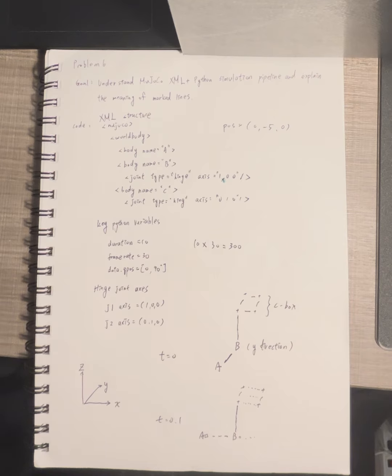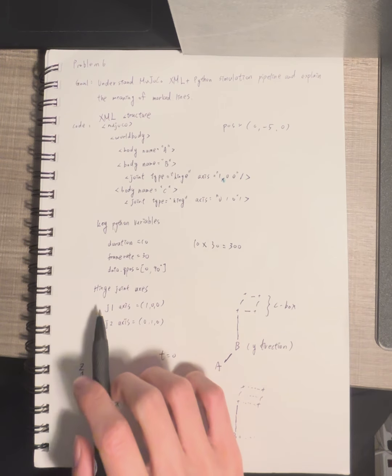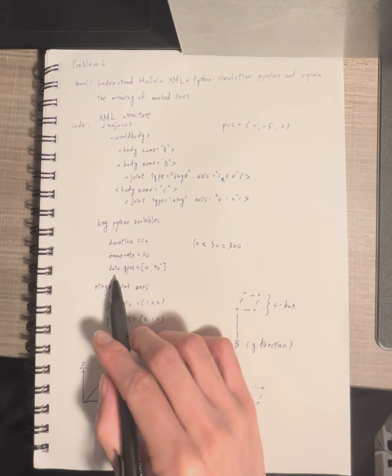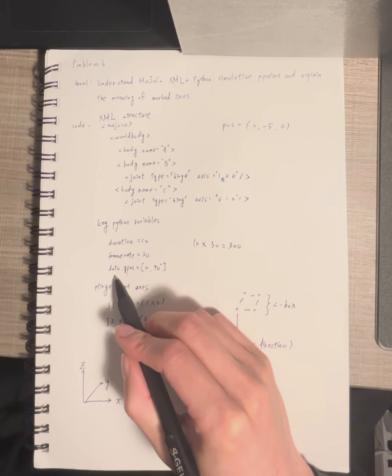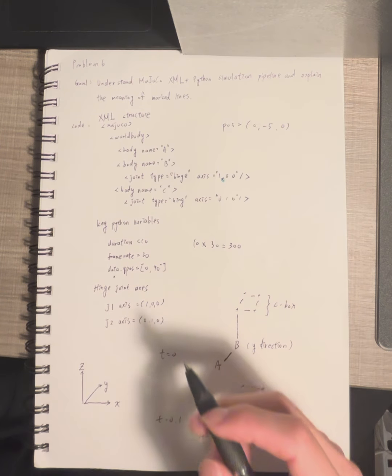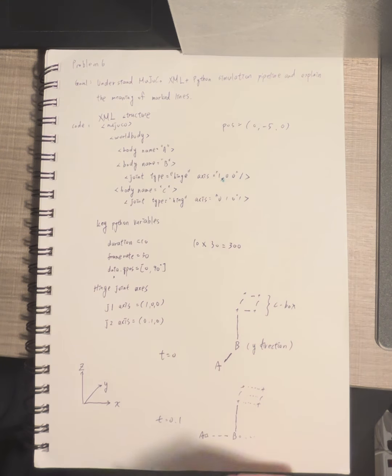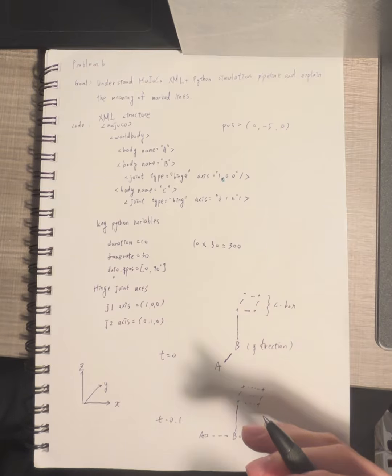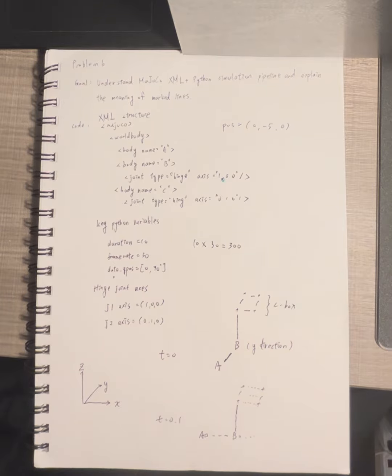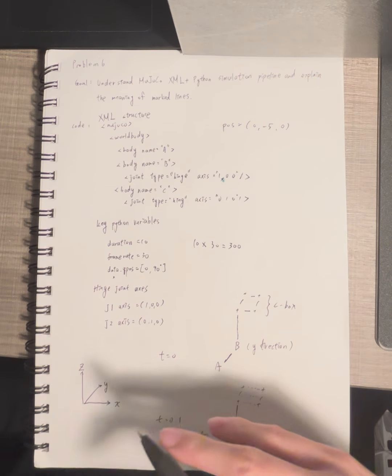For part C, the meaning of the data. This line sets the initial joint angles of the 2 hinge joints. Joint 1 is equal to 0, and joint 2 is equal to 90 degrees. Because MuJoCo uses radians, the code converts degrees to radians.